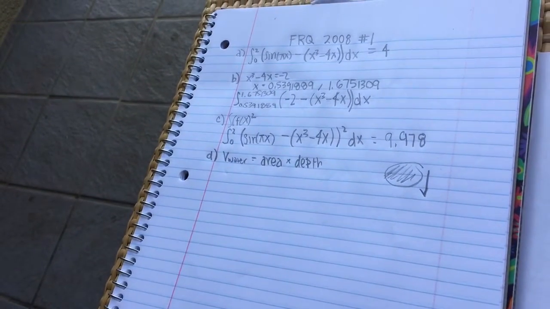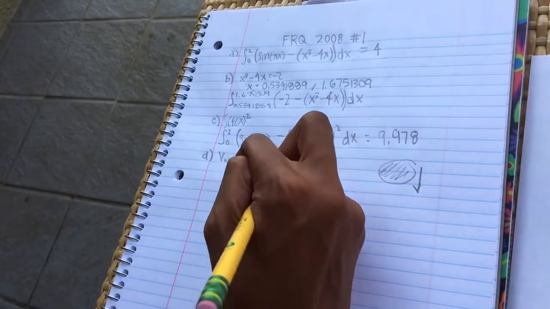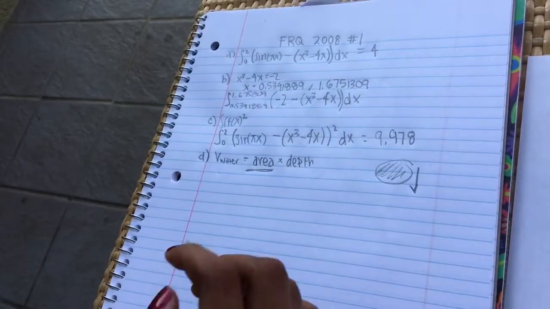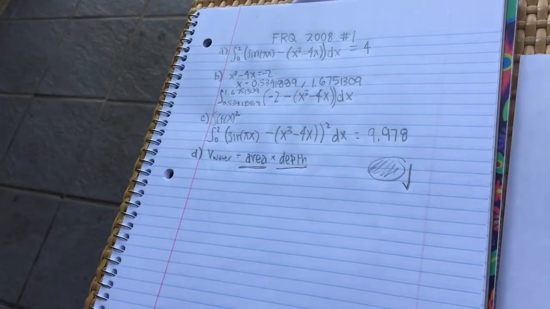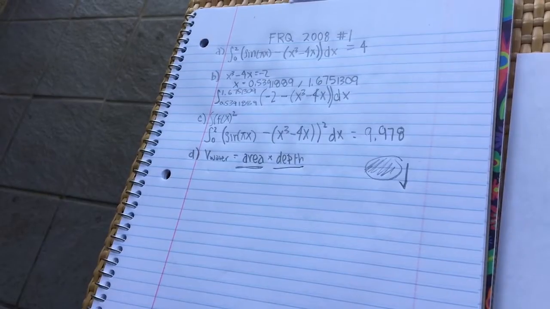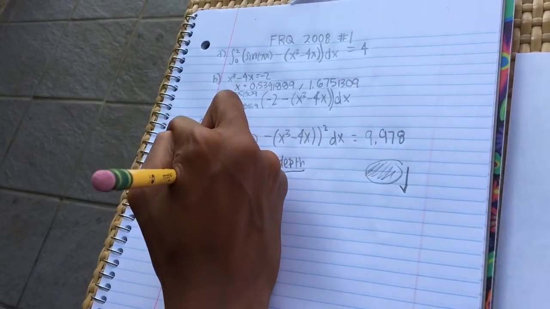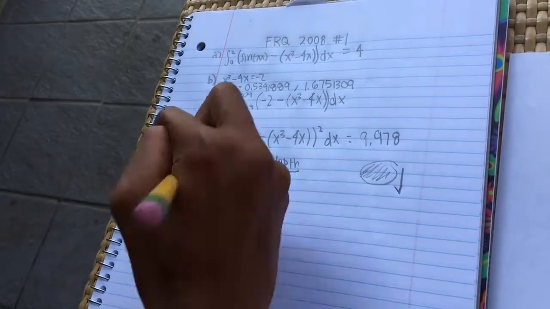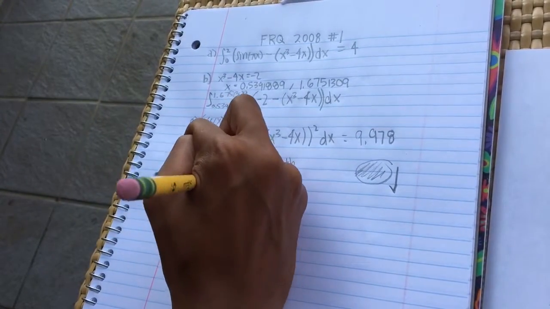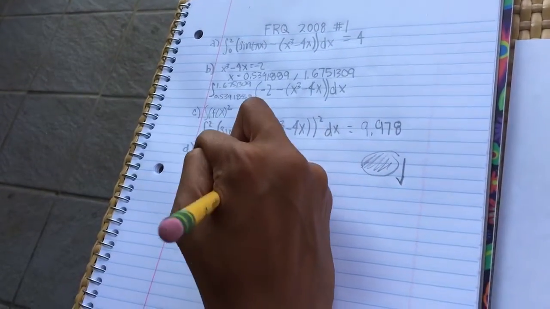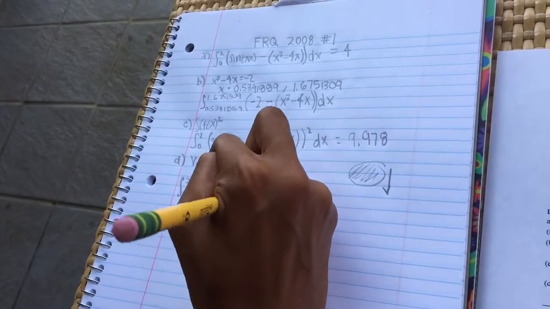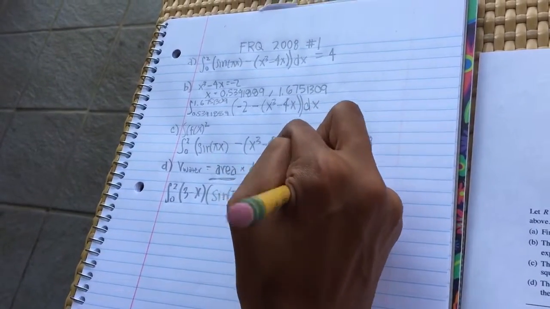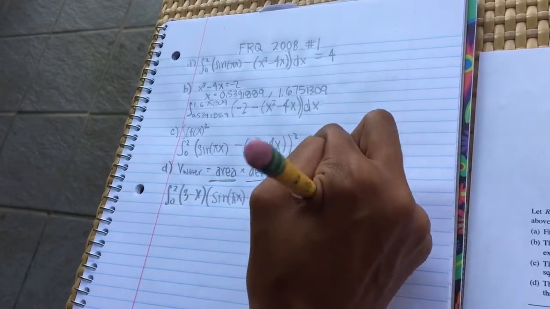So in order to represent this, we're going to take the area that we found in the first question and multiply it by the depth. But again, since it's all together, it's going to stay an integral. So to find this volume, you do the integral from 0 to 2 of your depth, 3 minus x, times your area, which is sine of pi x minus the quantity x cubed minus 4x, dx.